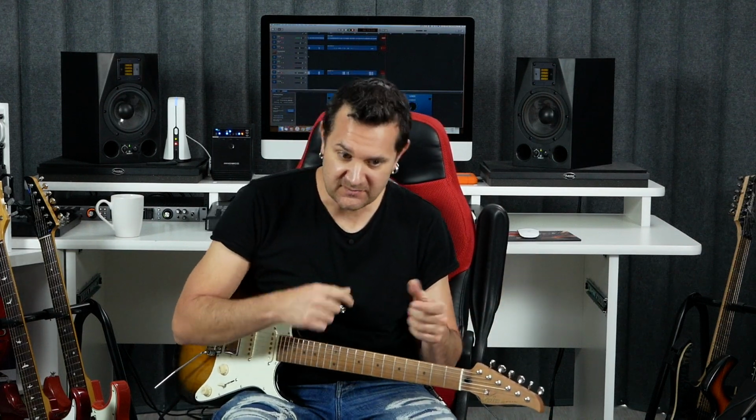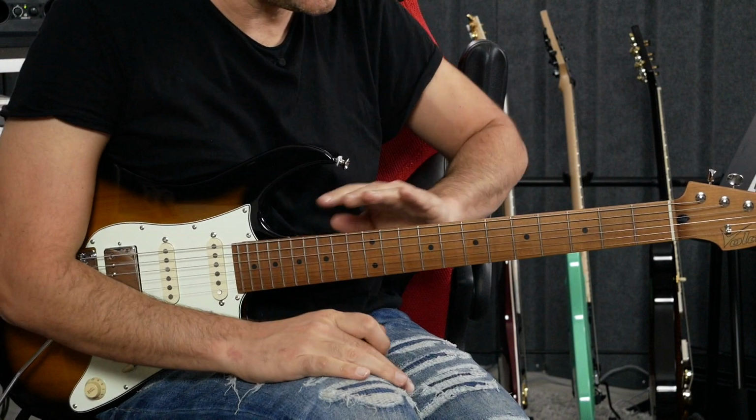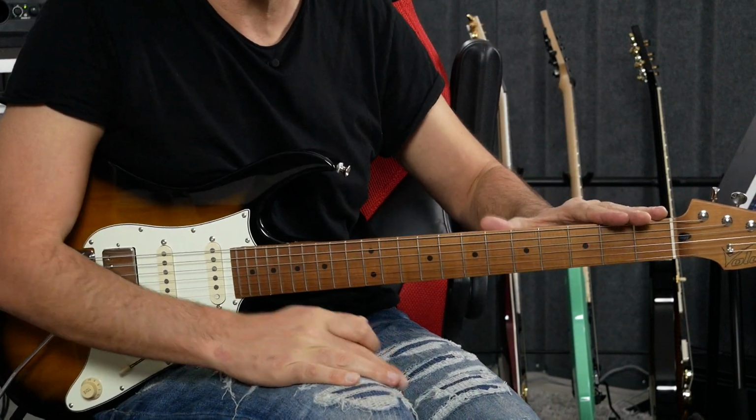Symmetrical scales are pretty awesome. What is a symmetrical scale? Well, it's a scale that has a pattern, a sequence, that repeats to infinity. And the prime example of a symmetrical scale is the chromatic scale. The chromatic scale is a scale that fills out all the possible notes on the instrument.